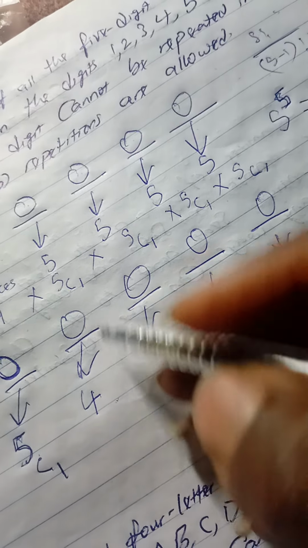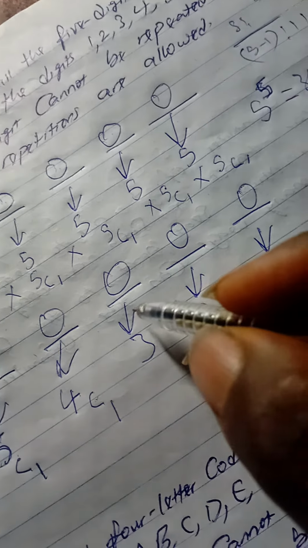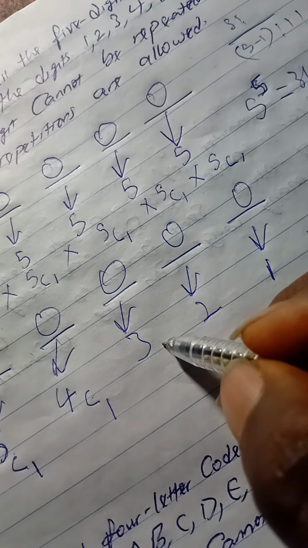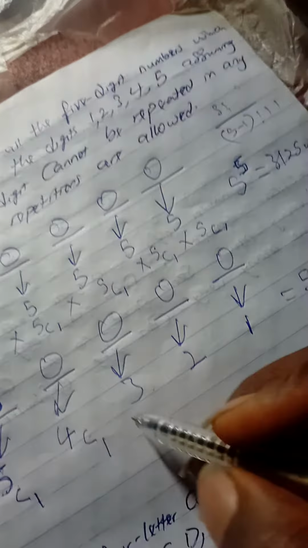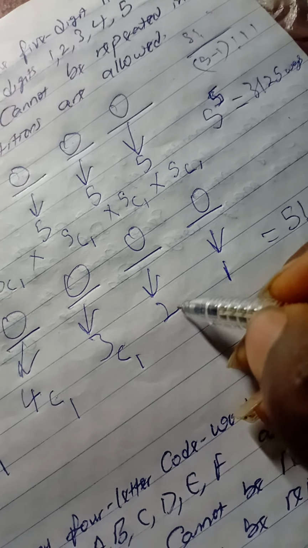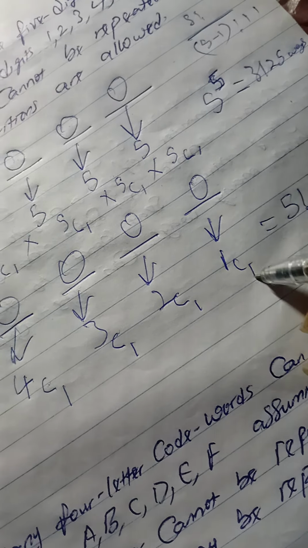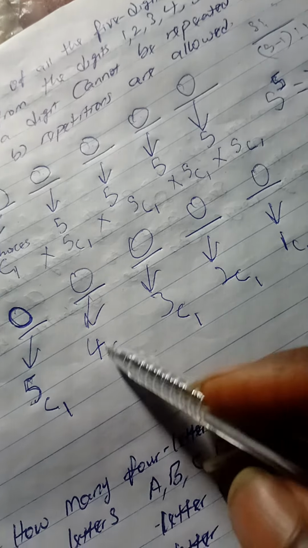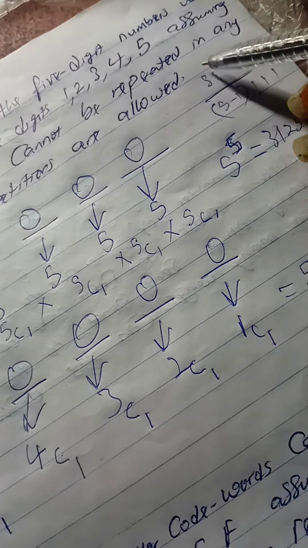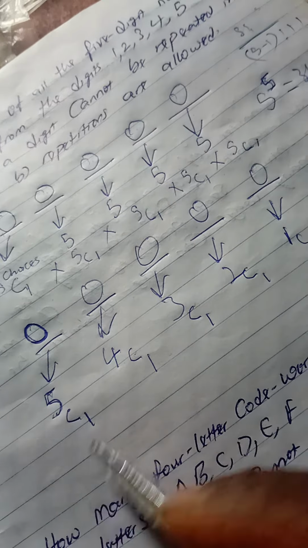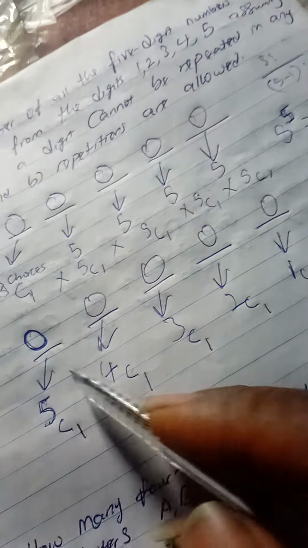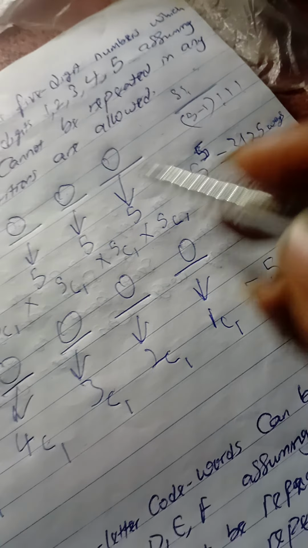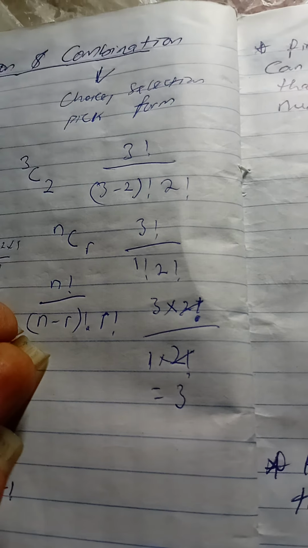And because I want to choose one out of 4, 4 combination 1. This one I will have 3 choices left because I want to pick one out of 3, 3 combination 1, then 2 combination 1, 1 combination 1, which is still the same thing as 5 times 4 times 3. 5 combination 1 is 5, 4 combination 1 is 4. So if you like using this, you work it out to get the same answer. Fine, there's no problem. So that's that for that.